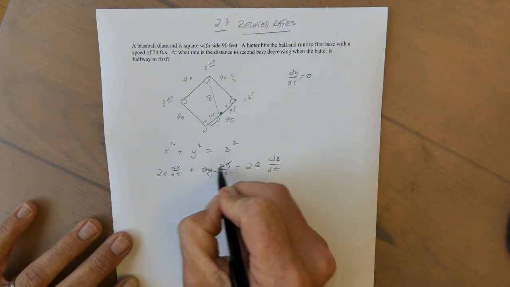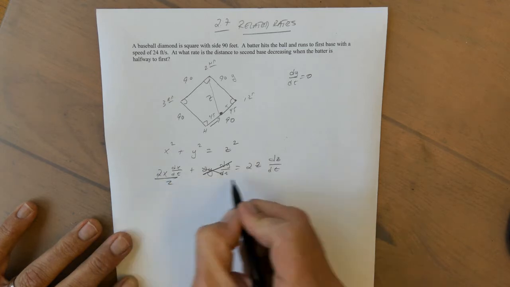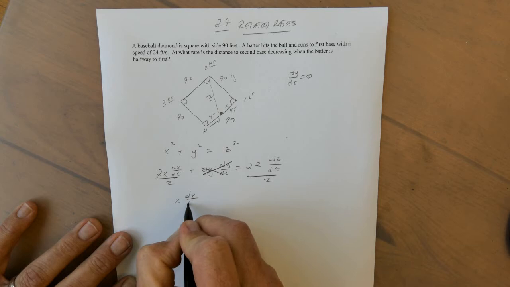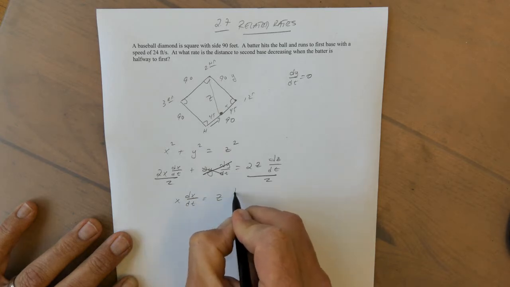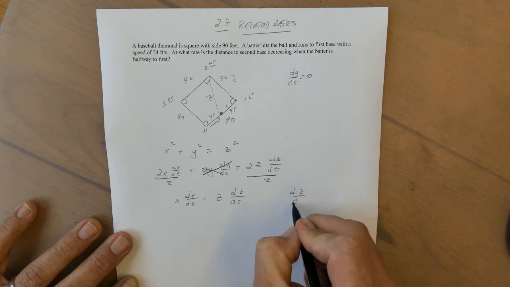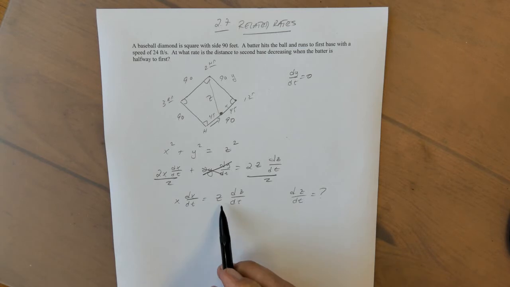So since that's 0, that term is eliminated. I'm going to divide both sides by 2. And we have x dx/dt equals z dz/dt. And dz/dt, that's the variable that we are solving for. So I need a value for x, dx/dt, and z.